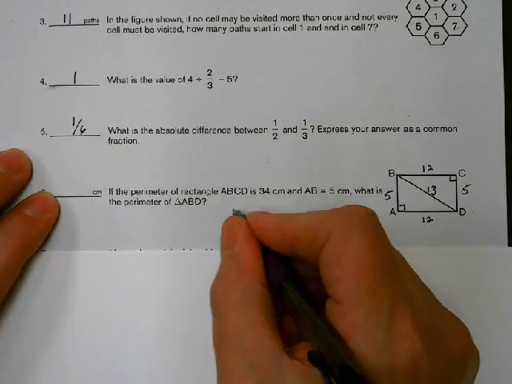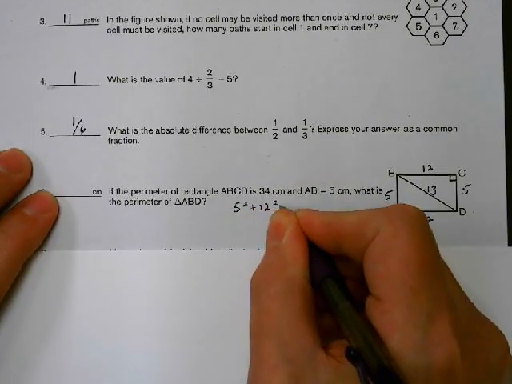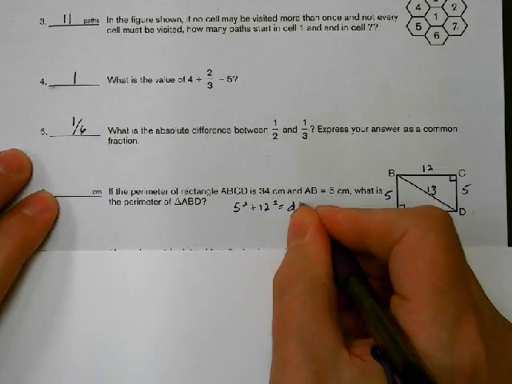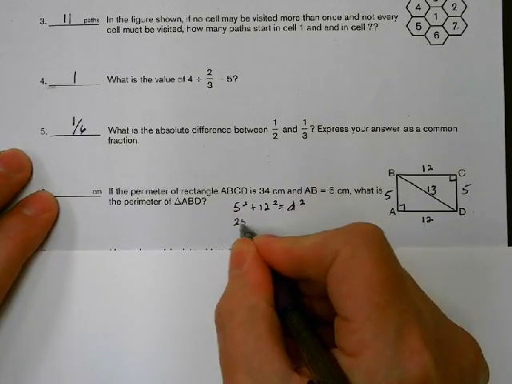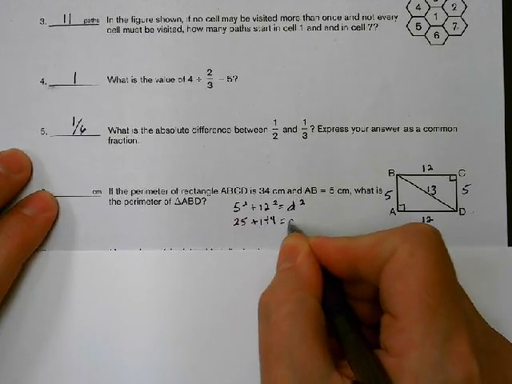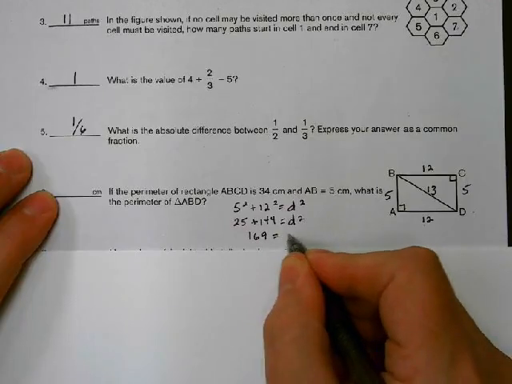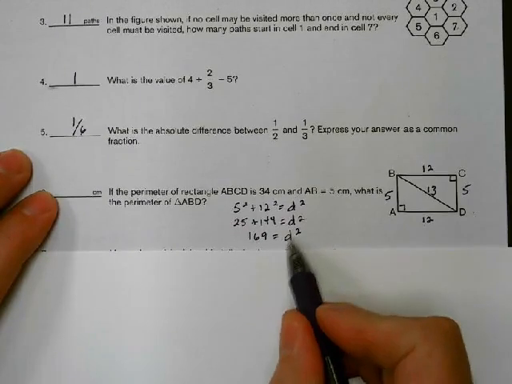Now, if you decided to use the Pythagorean theorem, it would have looked something like this. You would have said, oh, 5 squared plus 12 squared equals that diagonal squared. 5 squared is 25. 12 squared is 144. Those add up to 169. And then to undo squaring, you would do the square root.